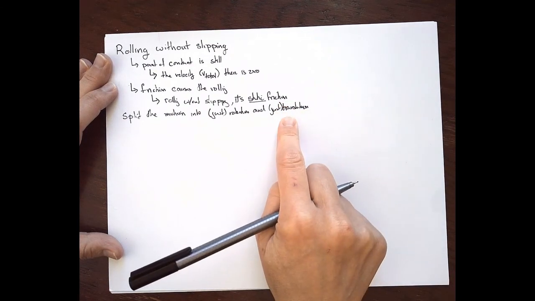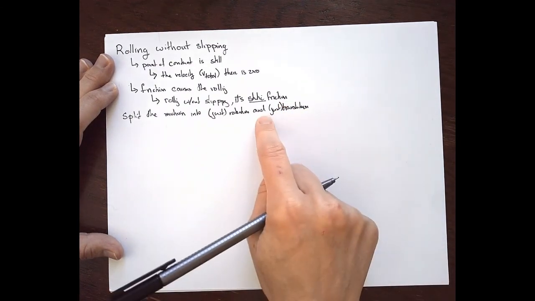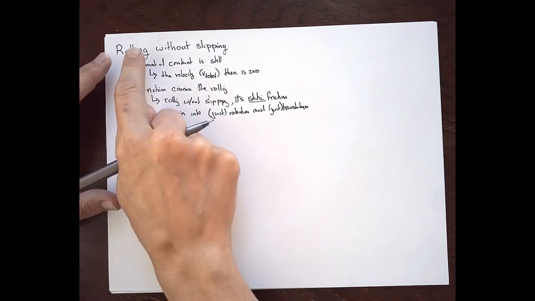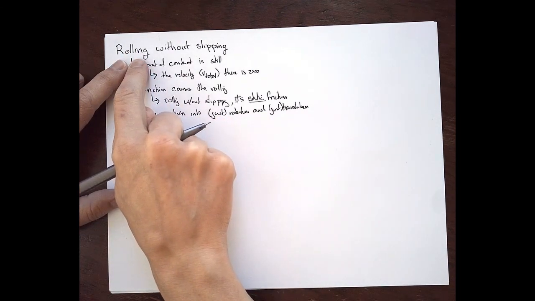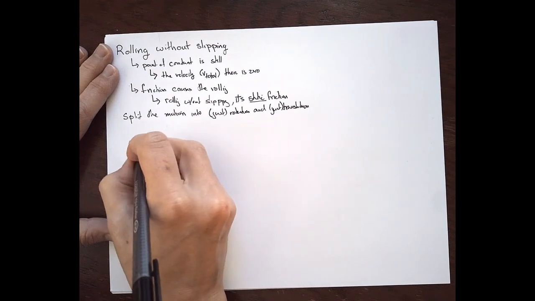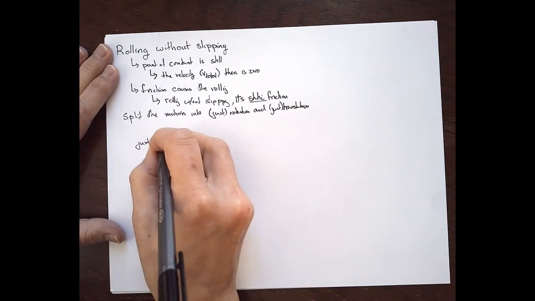So here, we're going to think just about how it's moving from place to place. We're going to ignore the fact that it's rotating. And when we add those together, then we'll get the rolling.